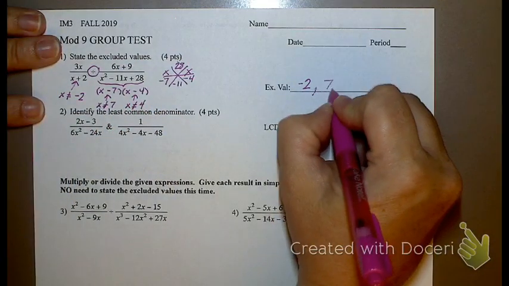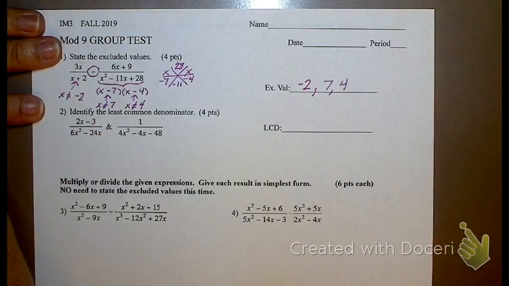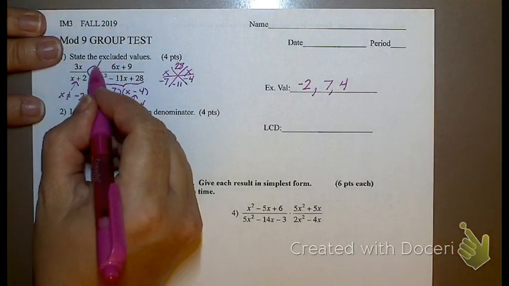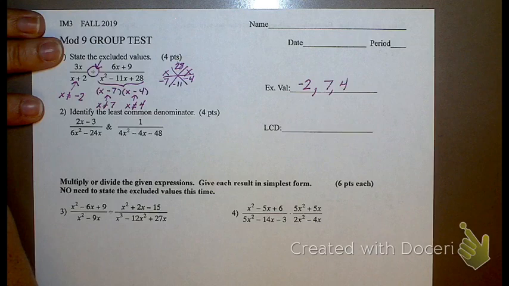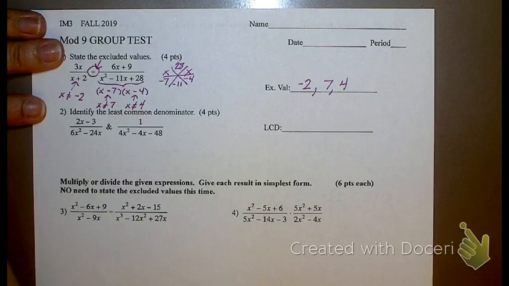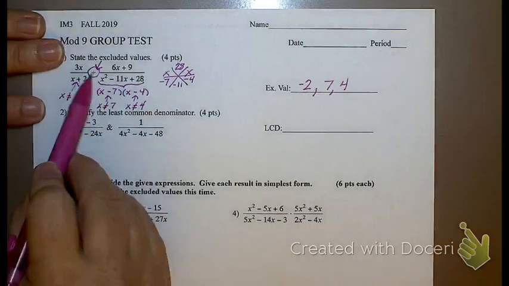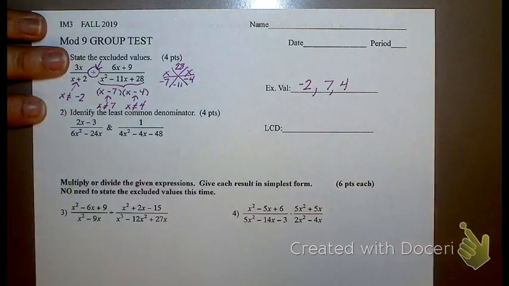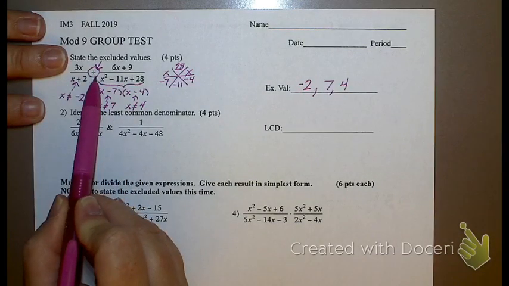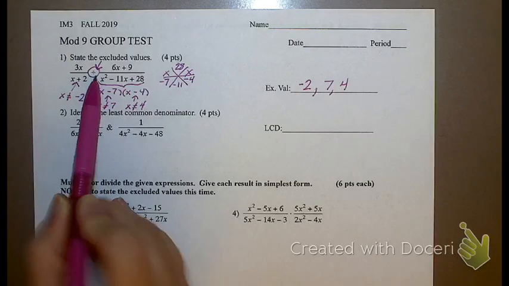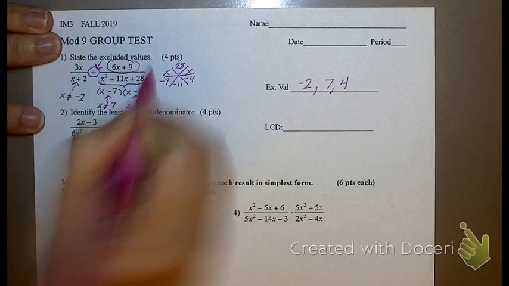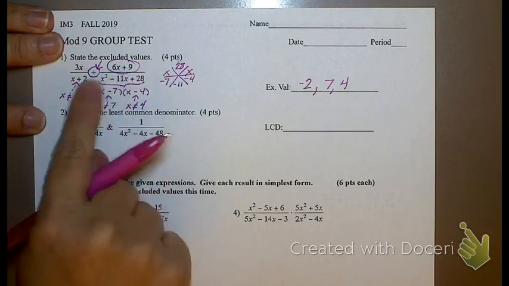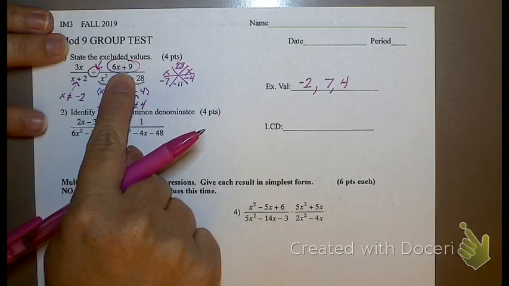So 7 and 4, and a lot of you stopped there. That's where this little trick comes in, and I'm pretty sure, I haven't seen the exact version of the test yet, but I'm pretty sure on the test it's going to have a division there also. If it had a multiplication sign there, I'd be done. Why is it an issue that has a division sign? Because in the process of solving, you would have to flip it, meaning this would become a denominator. So if it's a division there, I need to check there for an excluded value also.